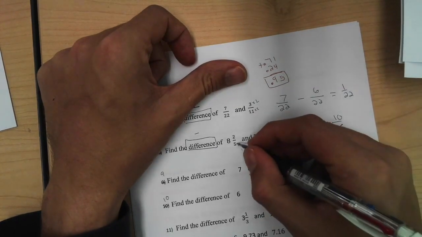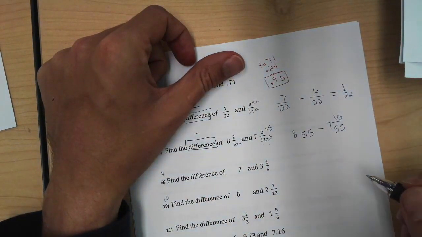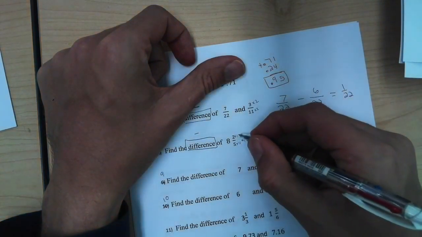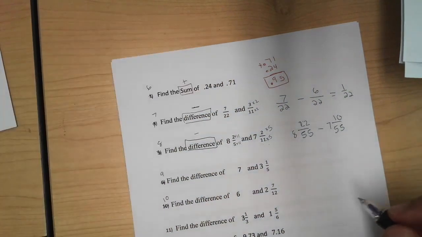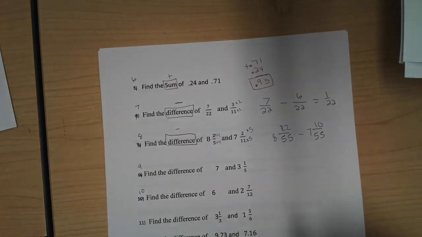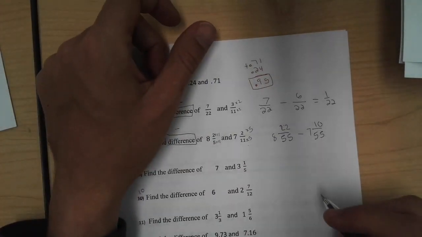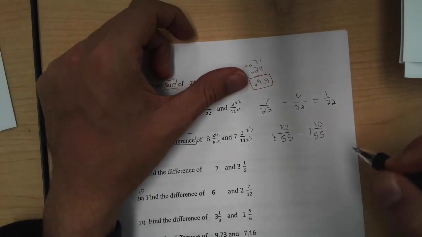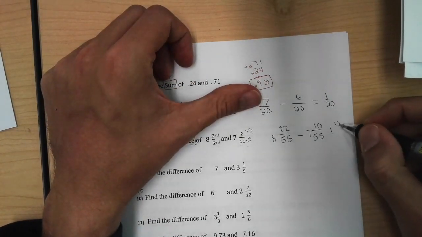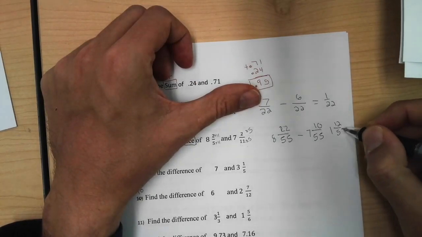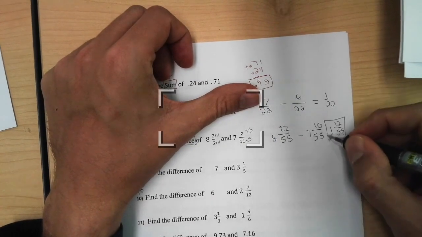What number times 5 gives me 55? 11. We do the bottom, we do the top. You get 22, like that. Okay, gonna switch colors here. All right, now I need to subtract my whole numbers. I get 1. And then I do 22 minus 10, which is 12. I get 1 and 12 over 55.